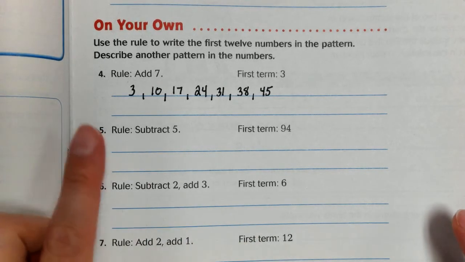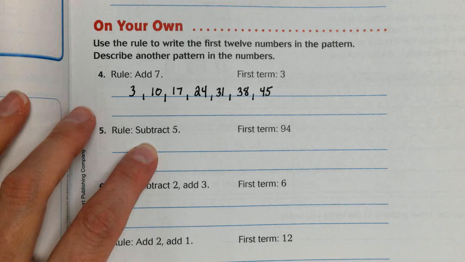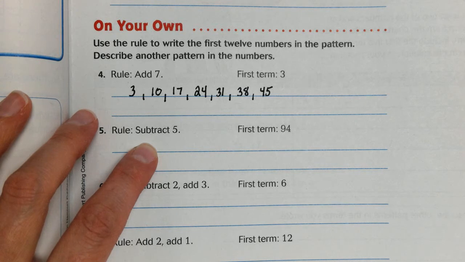All right, my rule. Shh. Shania, you can scoot your desk back a little bit.